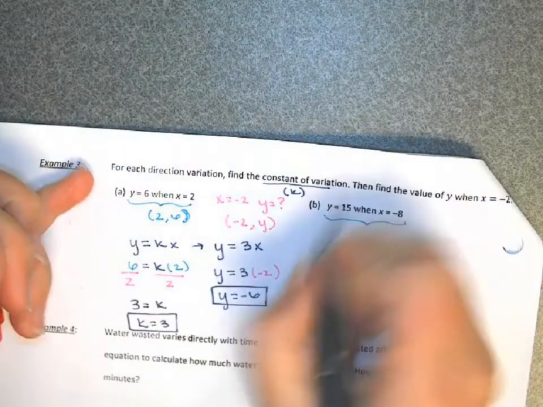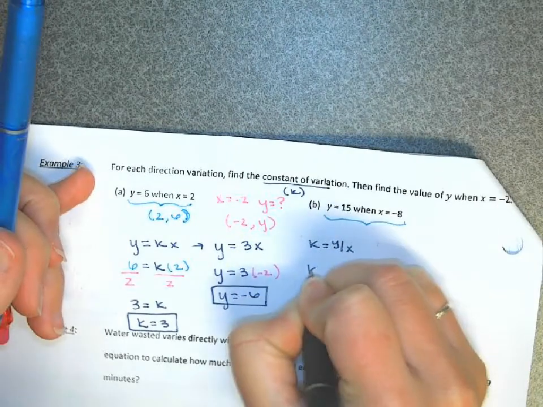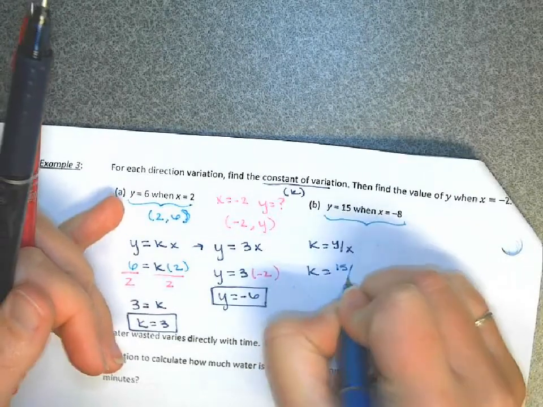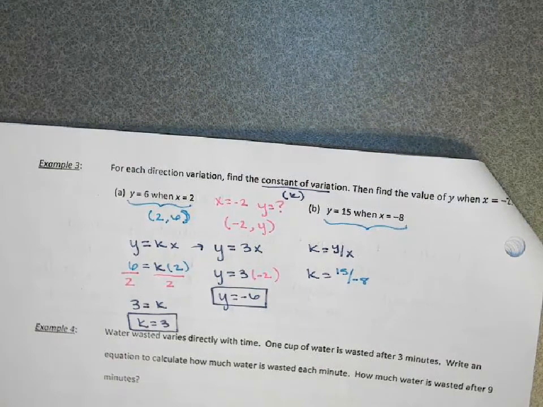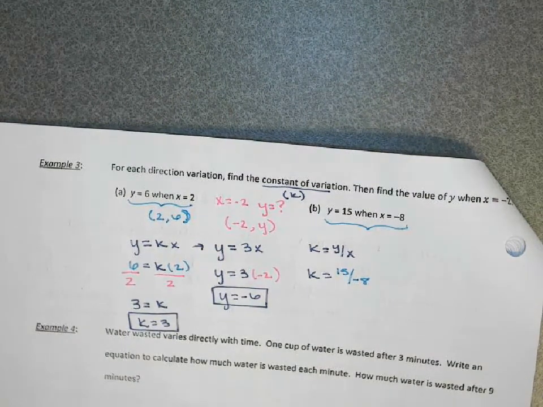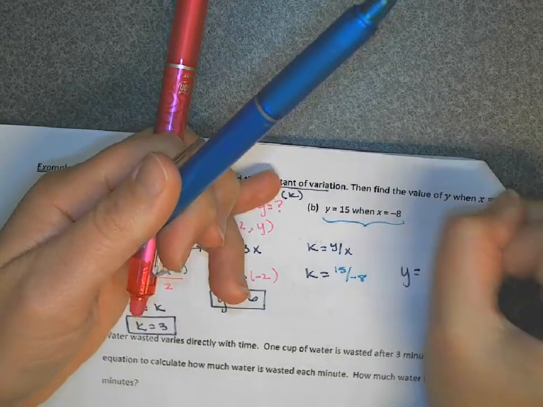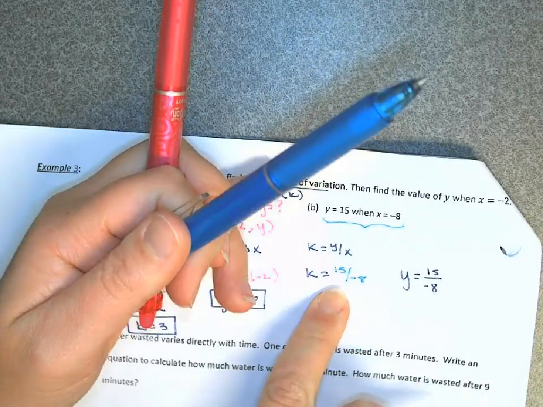I know that k is y over x. So k has to be y is 15, x is negative 8. There's your k value. From there, you can write your equation. Y equals 15 over negative 8, because that doesn't reduce at all, x.